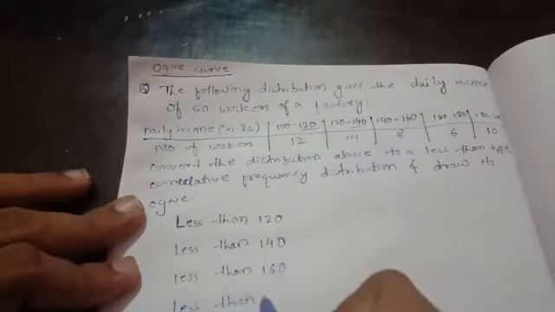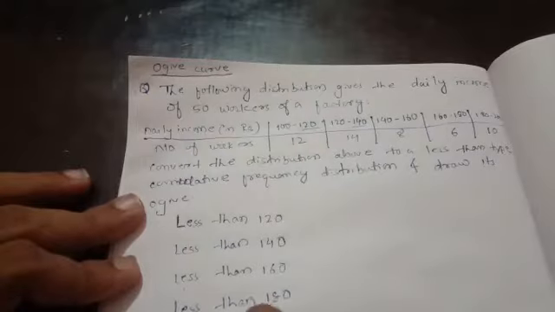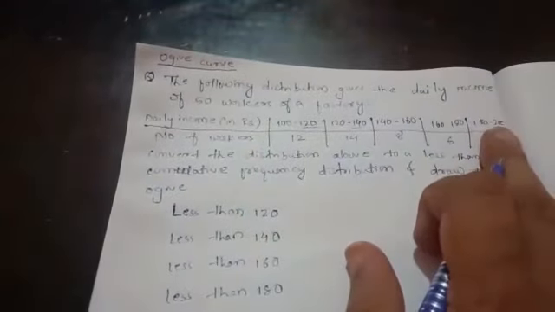Less than 180, then less than, and the last one is 200.